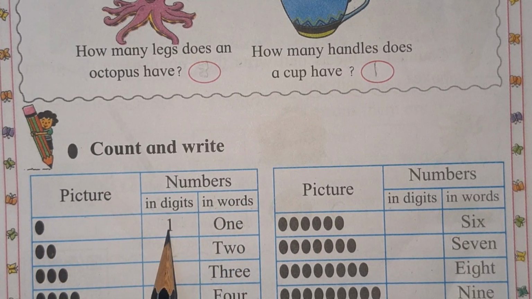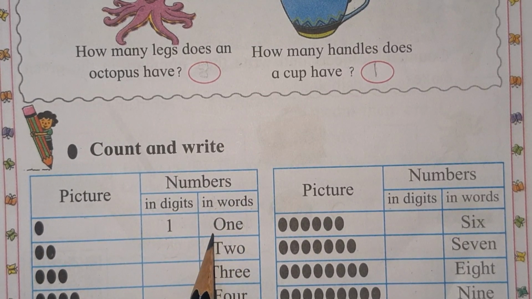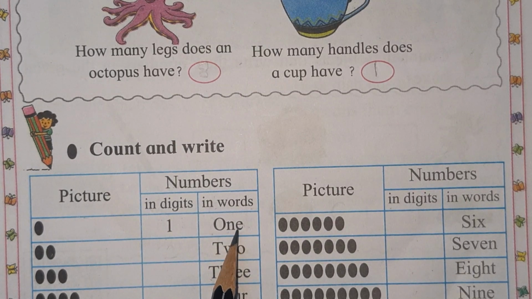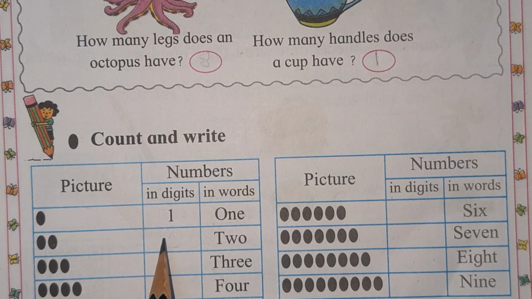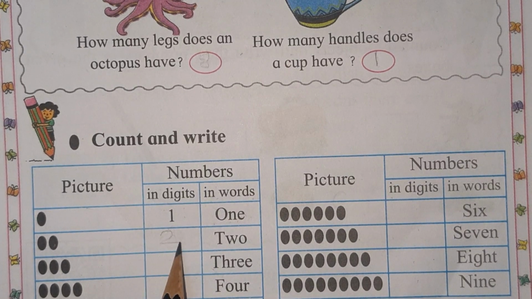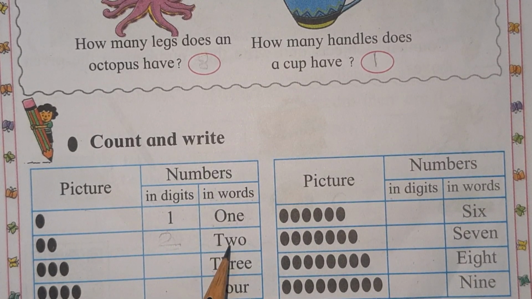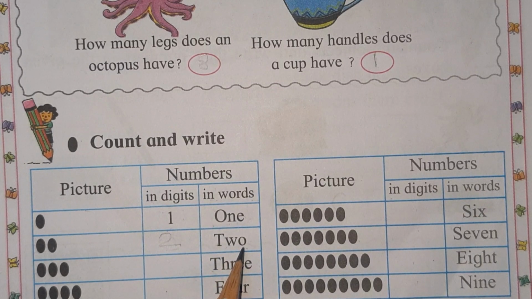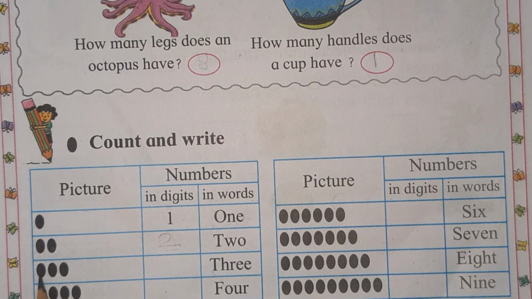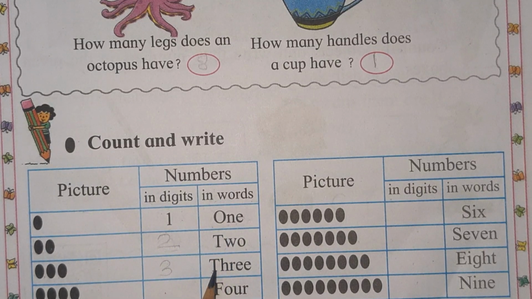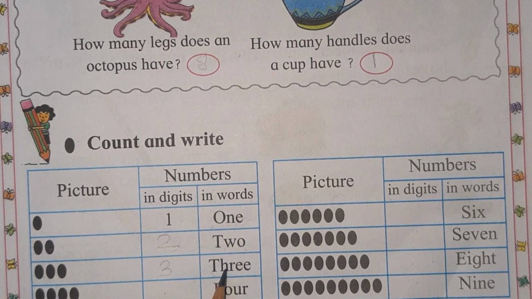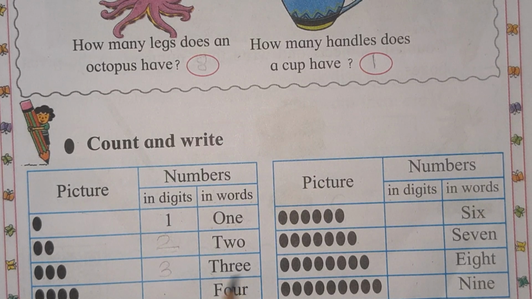This is 1. So we'll write in words O-N-E, 1. Now this is 1 and 2. We will write here 2. T-W-O, 2. Now, how many pictures are here? 1, 2, 3. So we'll write here 3. And in words, T-H-R-E-E, 3.